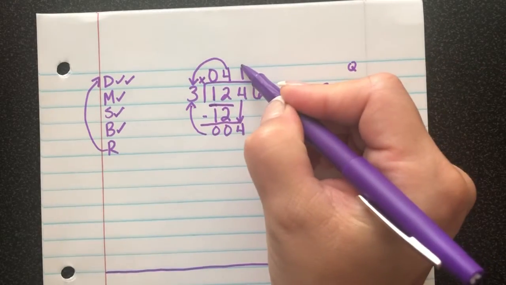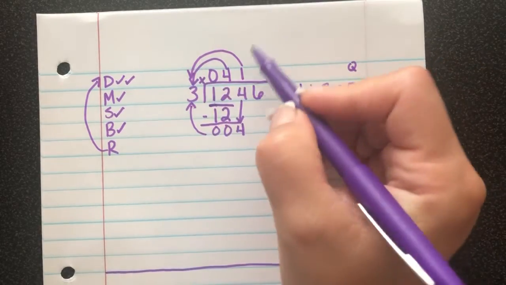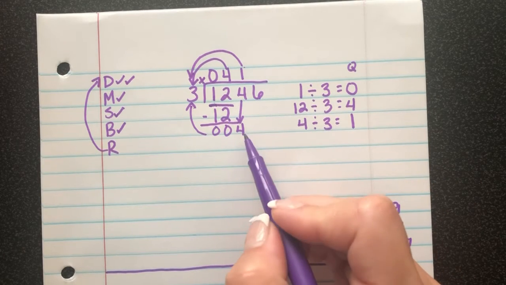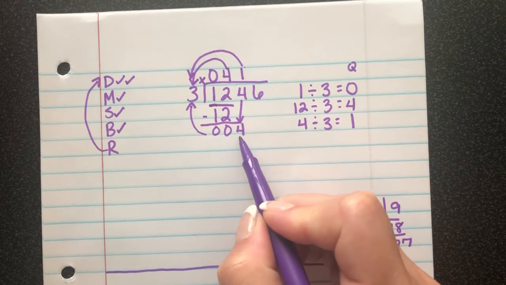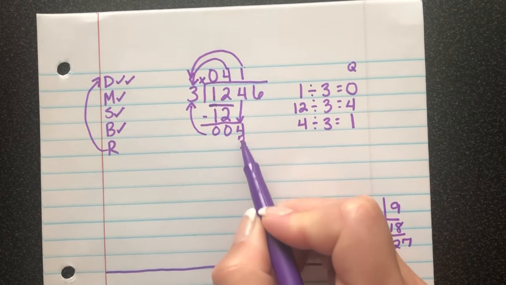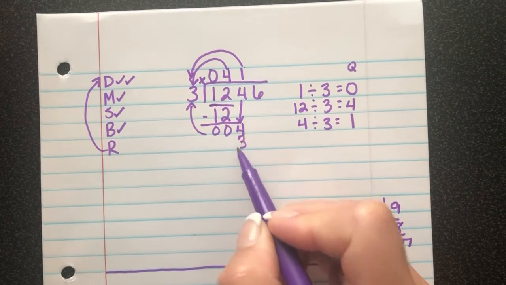Now we need to multiply that 1 times the 3. 1 times 3 is 3. That 3 is going to go underneath my 4 here. Don't try to put it over here. Don't try to put it here. It's got to go in the ones place underneath this digit.